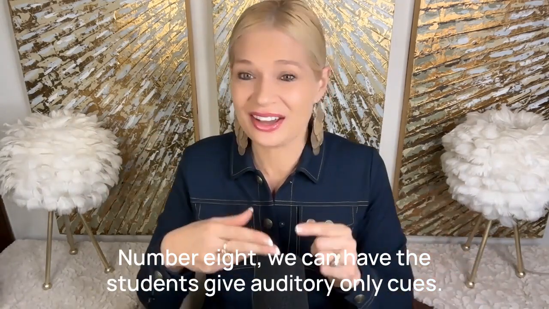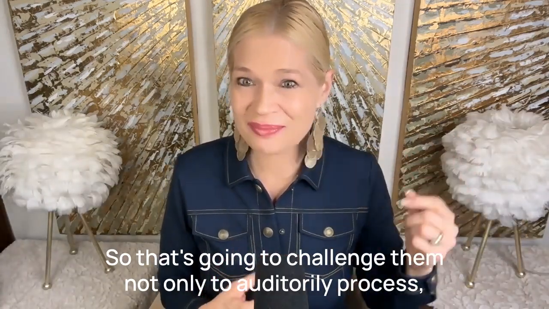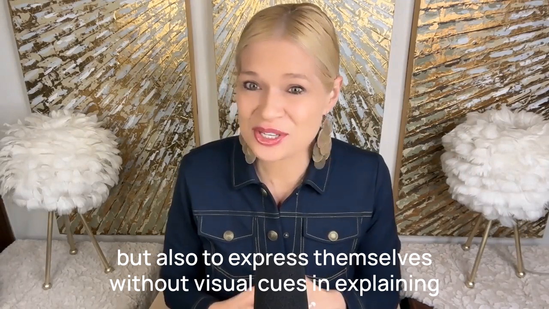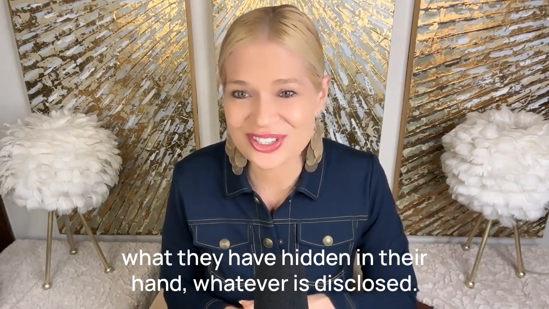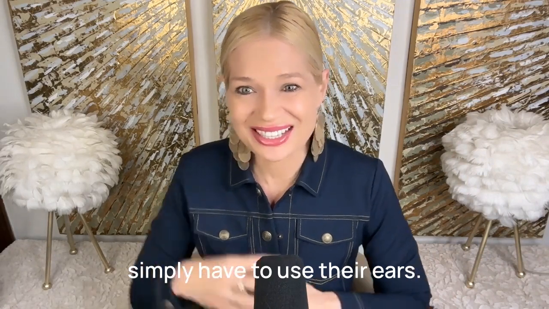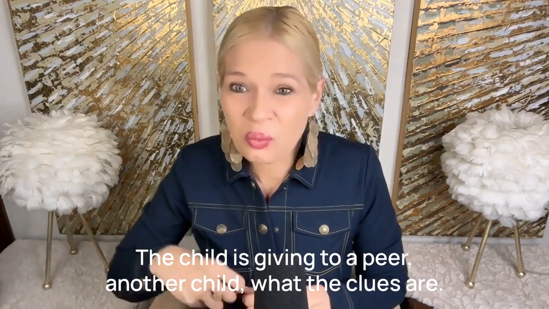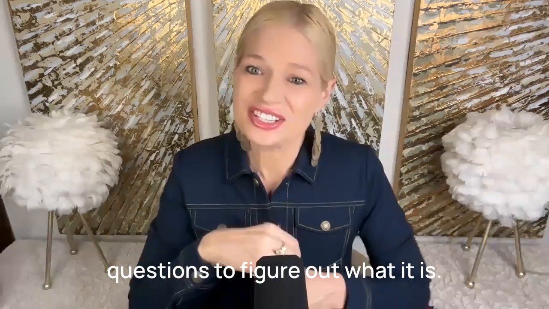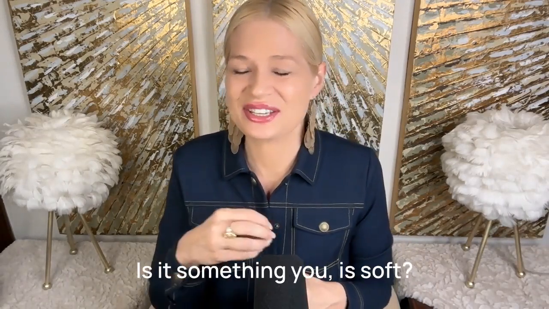Number eight, we can have the students give auditory only cues. That's going to challenge them not only to process auditorily, but also to express themselves without visual cues in explaining what they have hidden in their hand. The first way is simply you're giving the auditory cues and they simply have to use their ears. The second way, the child is giving the clues to a peer, another child. And the peer has to listen to the other child or ask questions to figure out what it is. So it's like 20 questions. Okay, is it a food? Is it something soft?